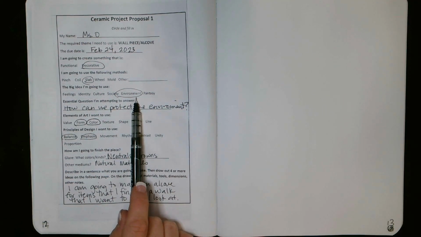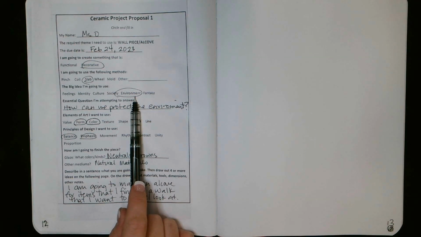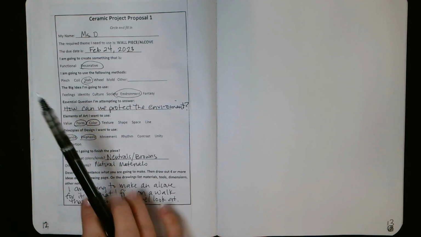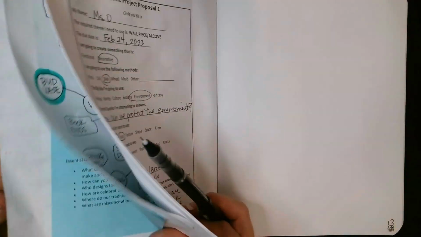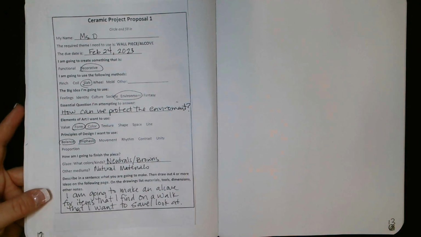Now, my big idea, I'm going to go for environment, because for me, I want to use something that I like, right? That's where your artistic voice comes in, okay? Something individual. And my question, again, these are the essential questions that we glued in, is how can we protect the environment?